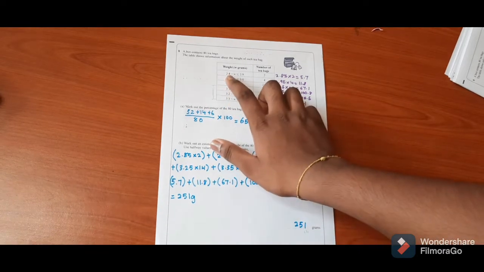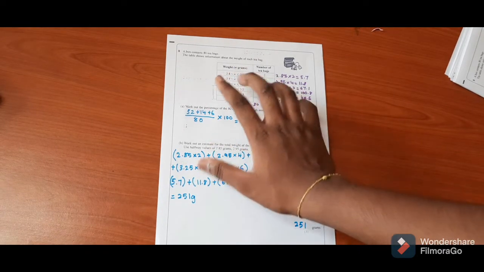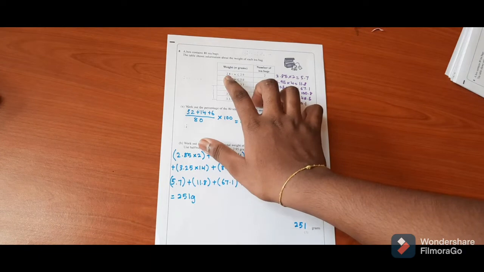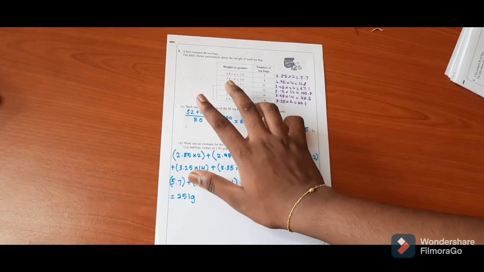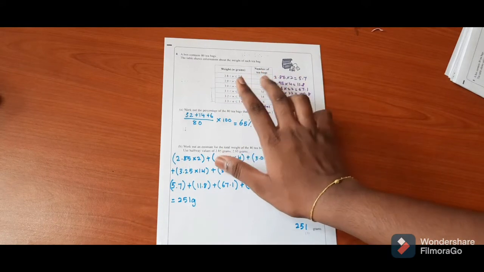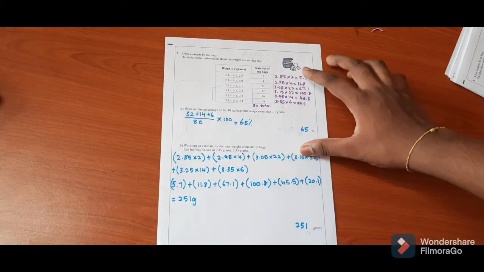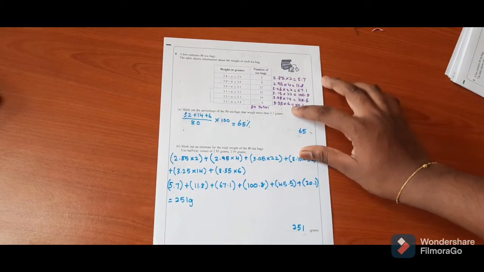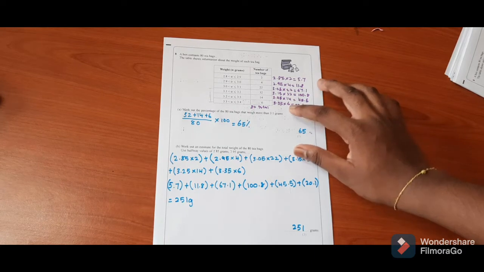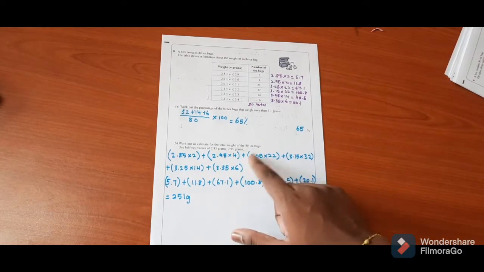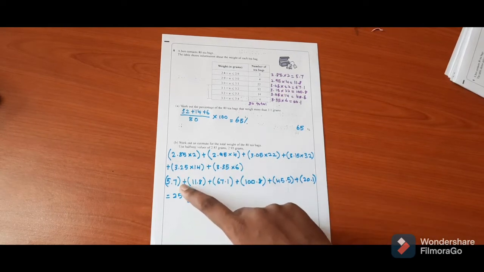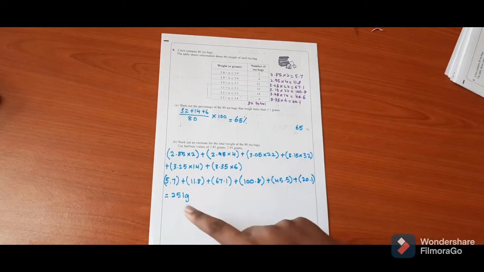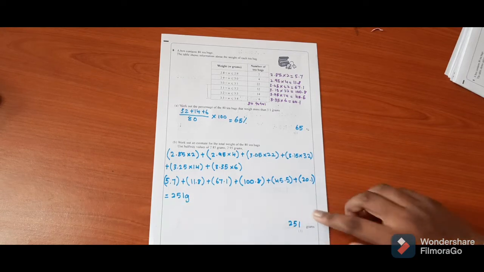So if you don't want to think, I'll give you an easy way. 2.9 plus 2.8, you add them both and then you divide, you will get 2.85. That you times by 2 and get 5.7. Once you have done that for all of these, you can write them down like this, okay? Or you do it straight in your calculator and you will get points like this. Add them all, you get 251 grams. That's the answer.